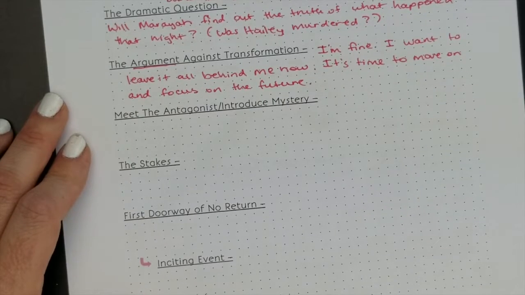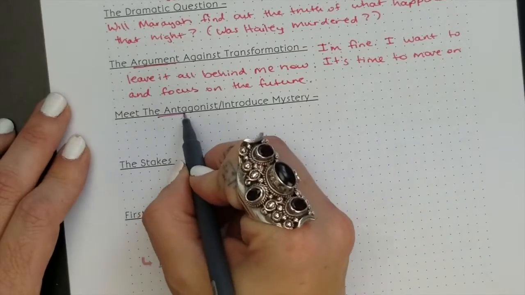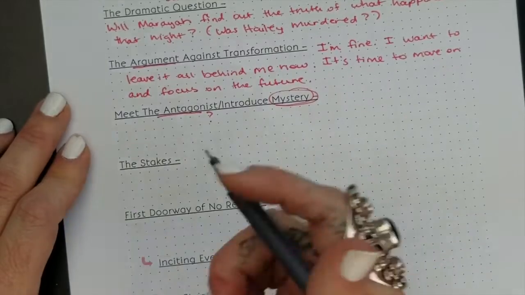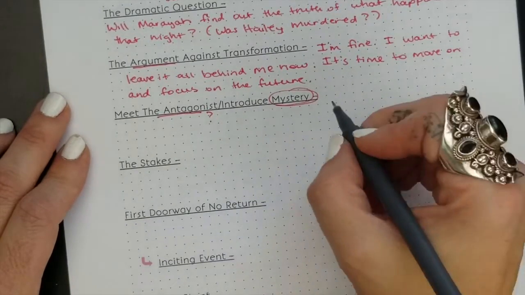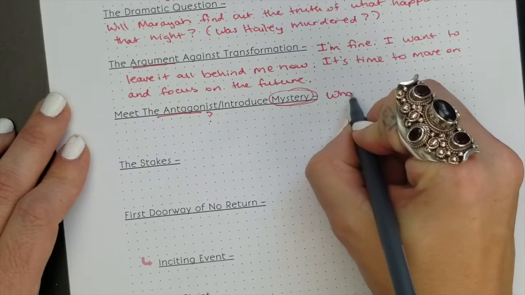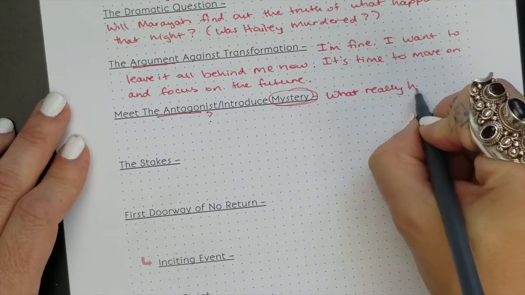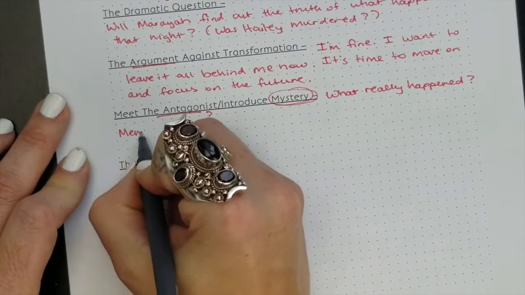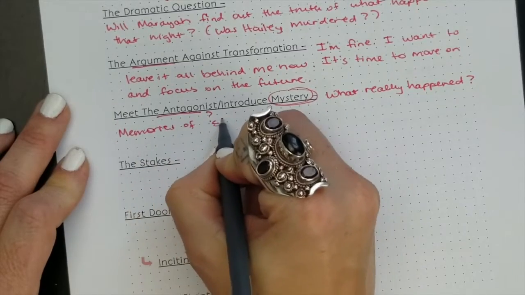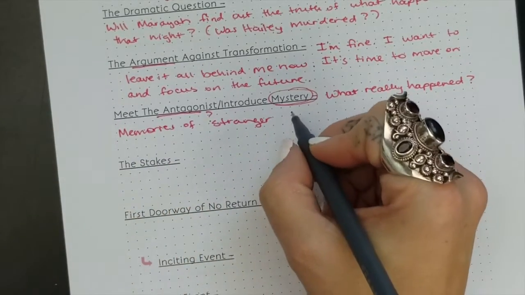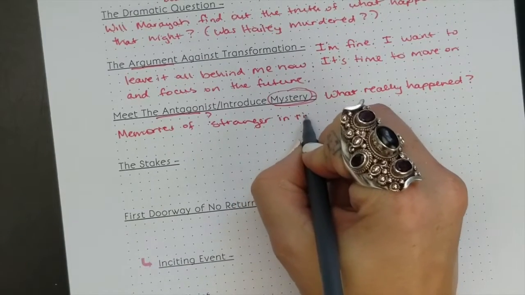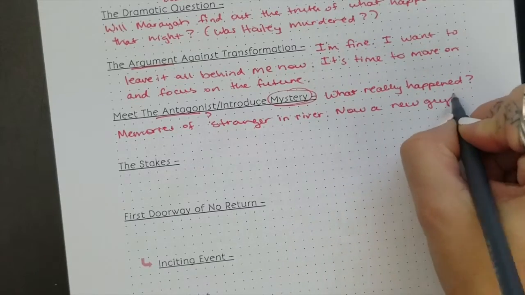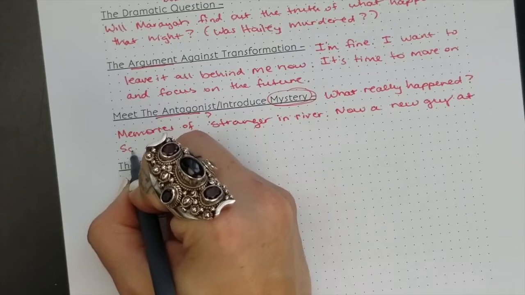And then we have the meet the antagonist, or introducing of the mystery. Now in this story, we do not know who the antagonist is until the very end, because it is a mystery. But I do introduce a lot of mysterious elements. Right away, the mystery is introduced with what really happened that night. Why did Haley have these black tears running down her face, and why would Haley purposely drive them off the bridge? There is also an introduction, through dream sequences, of a stranger in the river, a strange guy that she remembers, as well as a medallion that he gave her that night.